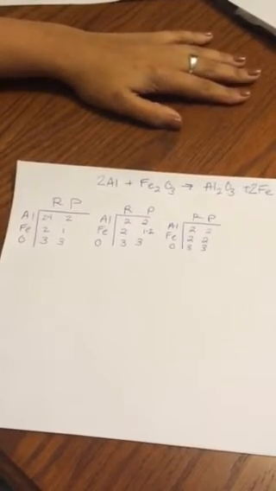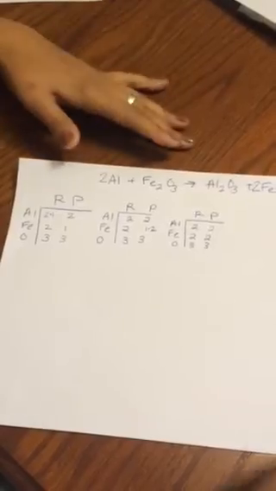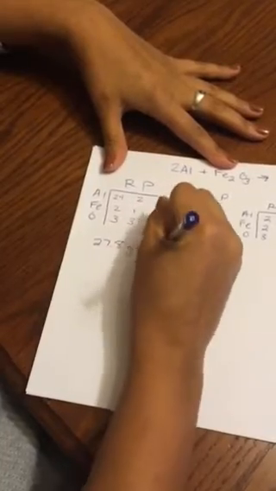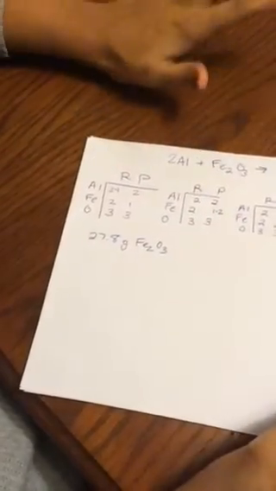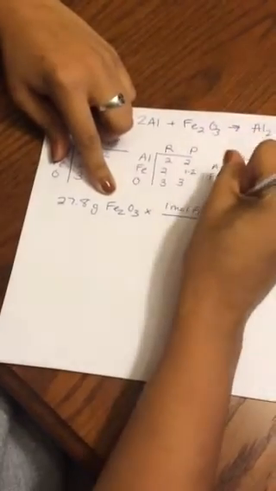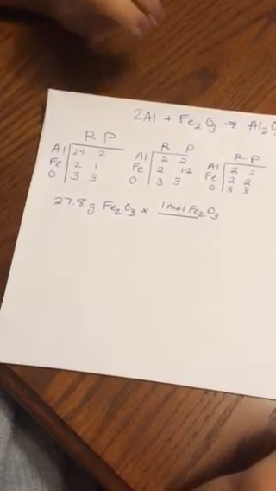I can go ahead and get started with the stoichiometric calculations. So the given in this problem is 27.8 grams of Fe2O3. Whenever we start off with grams, we're going to need to convert to moles next. I don't know how many moles 27.8 grams is, but I know that 1 mole of Fe2O3, I can calculate that by looking at the masses of each element from the periodic table.